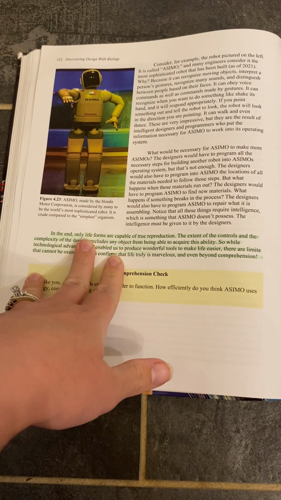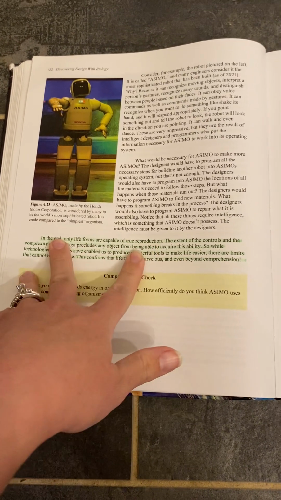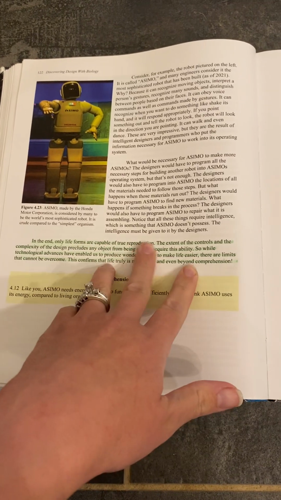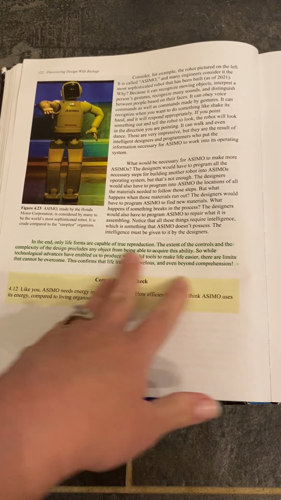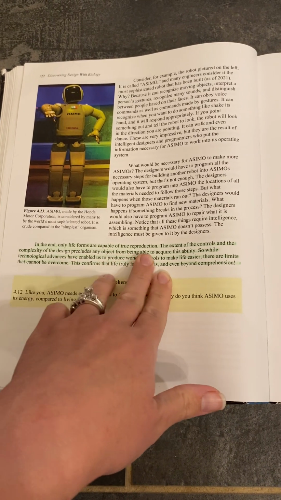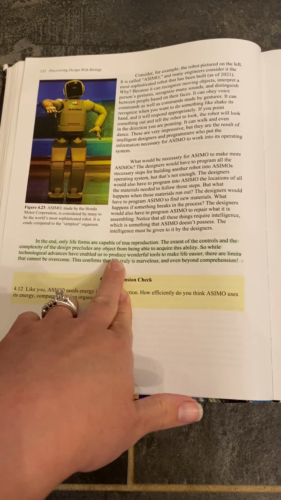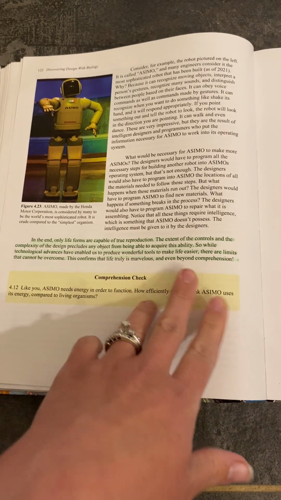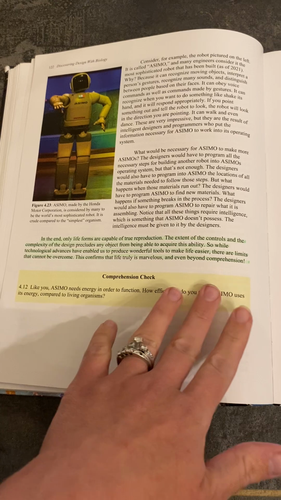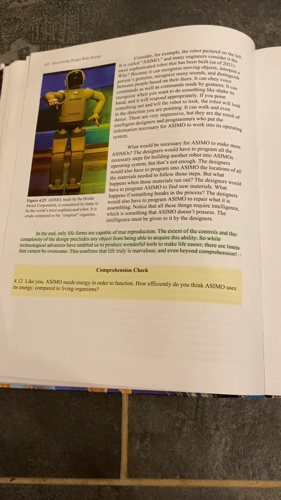It says, in the end, only life forms are capable of true reproduction. The extent of the controls and the complexity of the design precludes any object from being able to acquire this ability. So while technological advances have enabled us to produce wonderful tools to make life easier, there are limits that cannot be overcome. This confirms that life is truly marvelous and even beyond our comprehension.